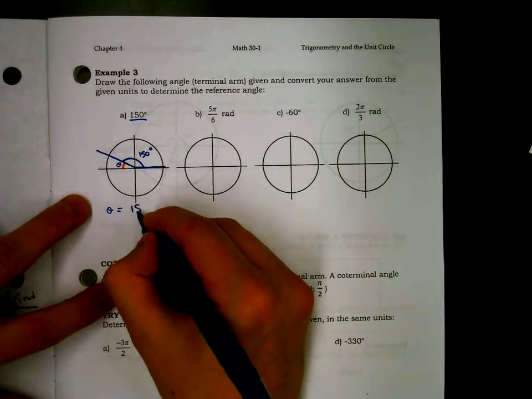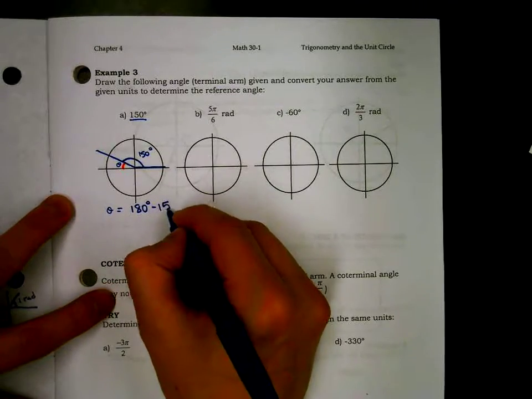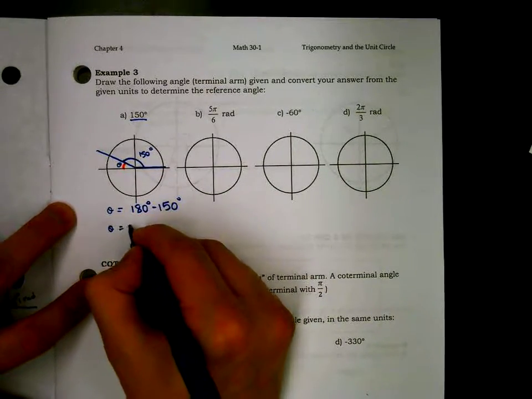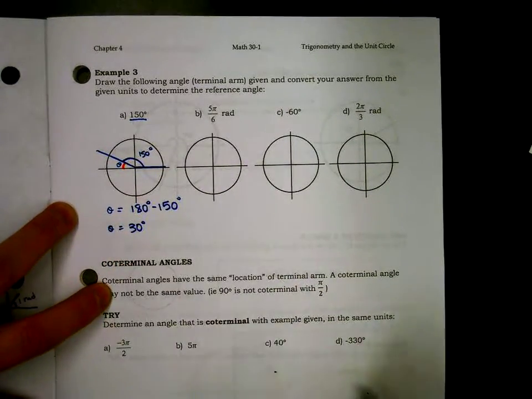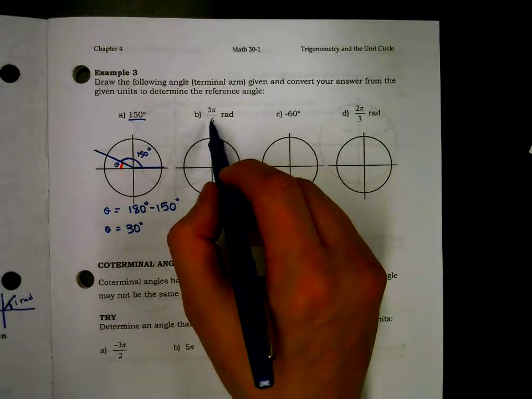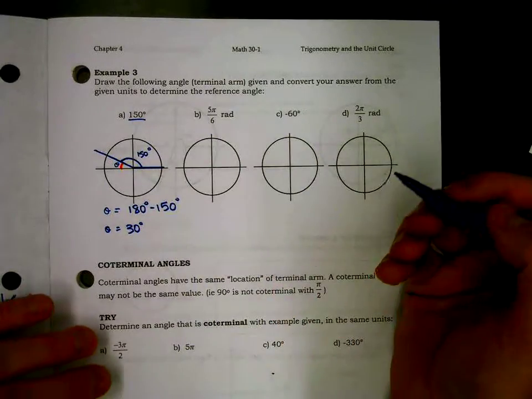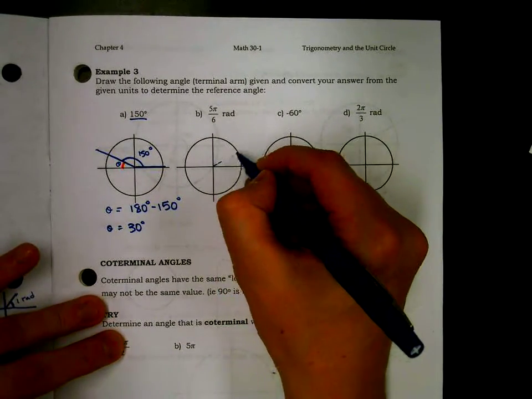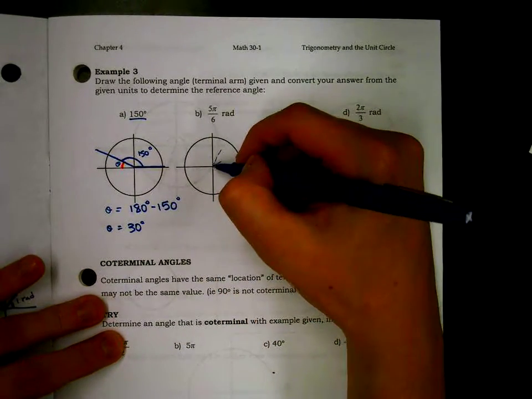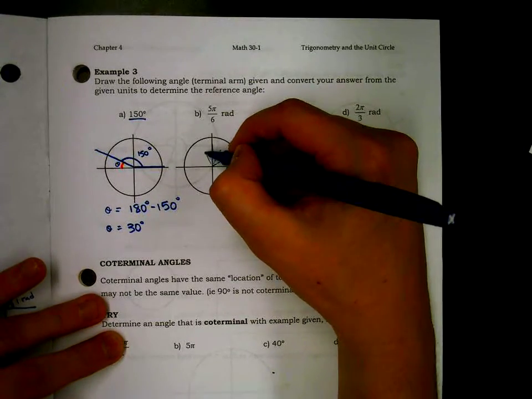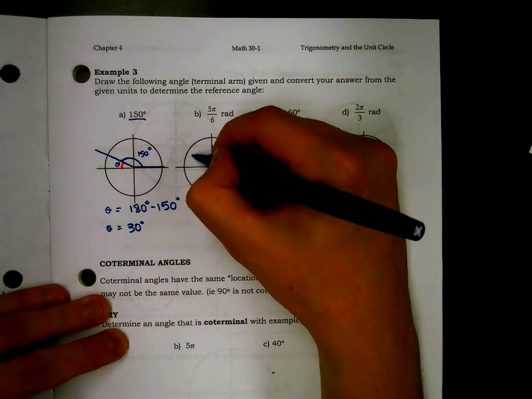You're right. It is 180 degrees. Take away a 150, and you'd end up with a 30-degree reference angle. Well, let's try this in 5 pi over 6. A bit trickier, but you might again think back to counting pi over 6s. 1 pi over 6, 2 pi over 6, 3 pi over 6, 4 pi over 6, 5 pi over 6.